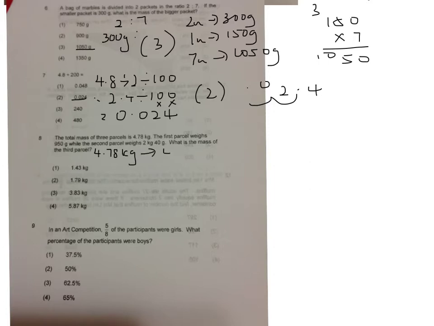This is actually 4,780 grams. So 4780 gram minus away 950 grams minus away 2 kg and 40 gram. 1 kg is 1000, 2 kg is 2000, so this is 2040 gram. Okay, your final answer, so you have 4780.